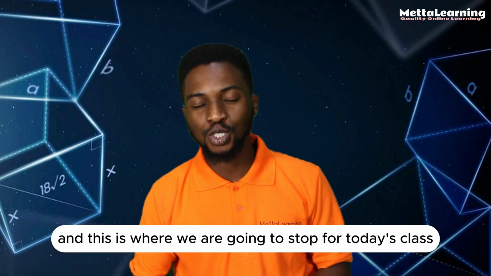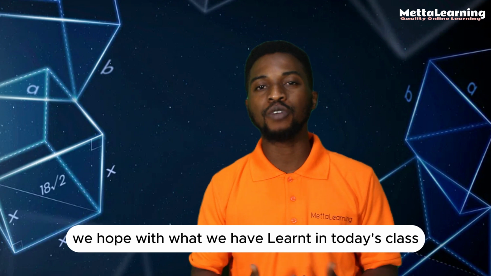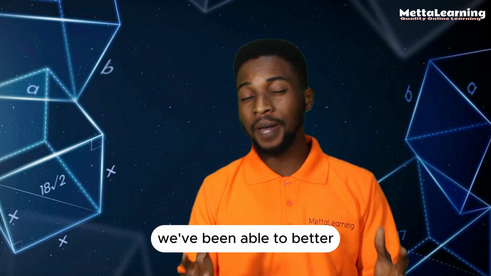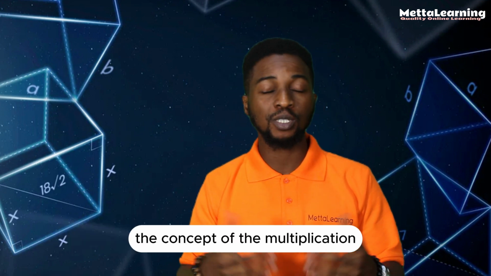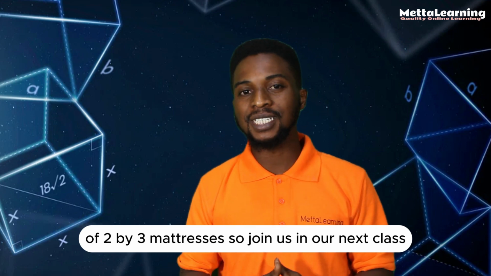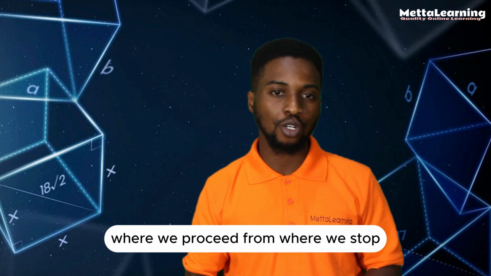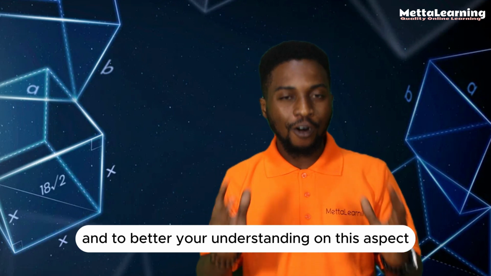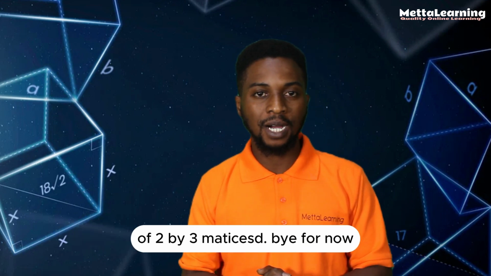And this is where we are going to stop for today's class. We hope that with what we have learned in today's class, we've been able to better your understanding of the concept of the multiplication of 2 by 3 matrices. So join us in our next class where we proceed from where we stop, to better your understanding of this aspect of 2 by 3 matrices.